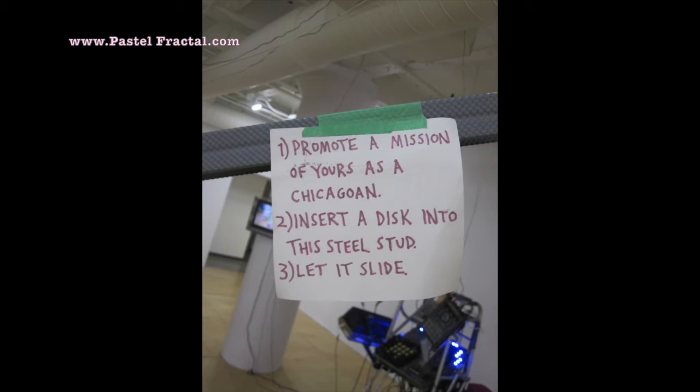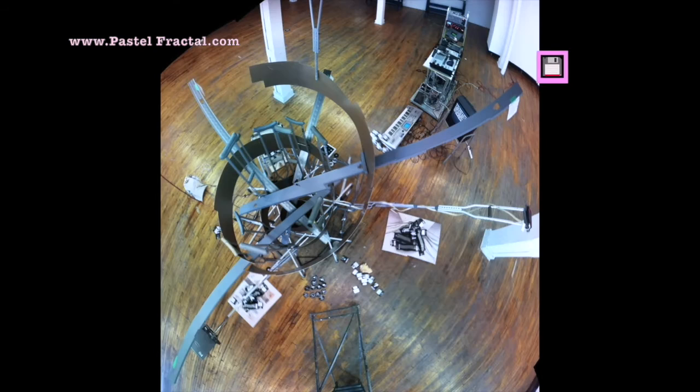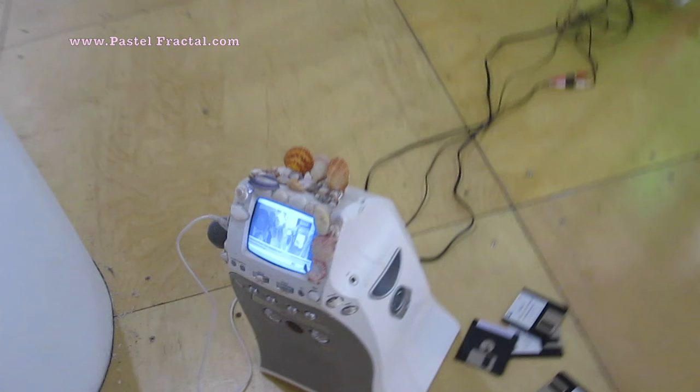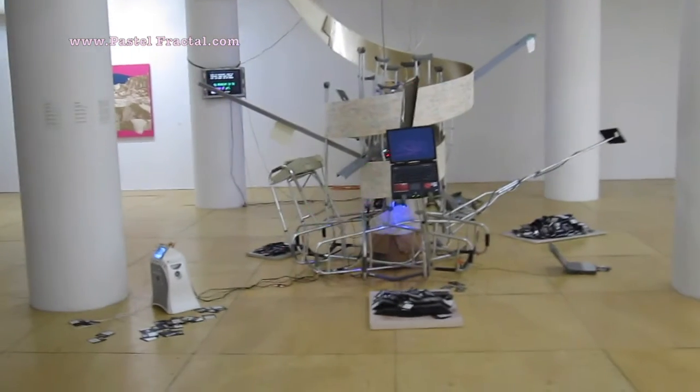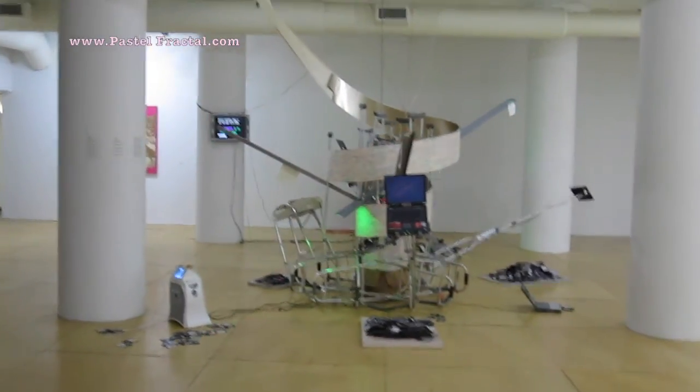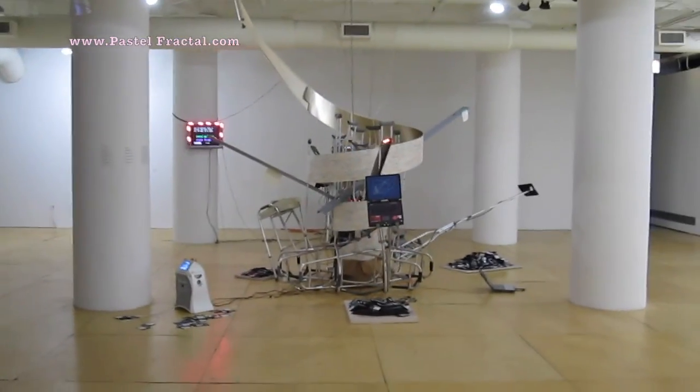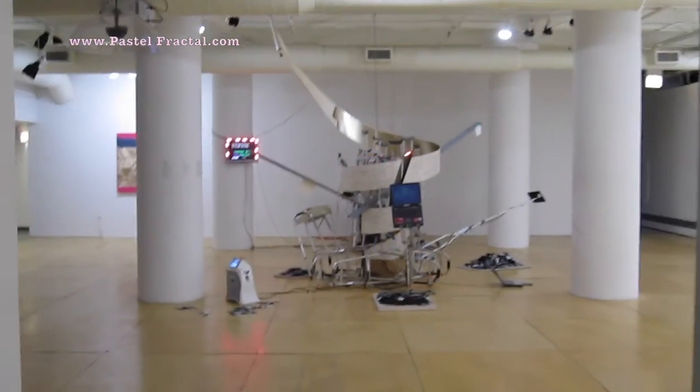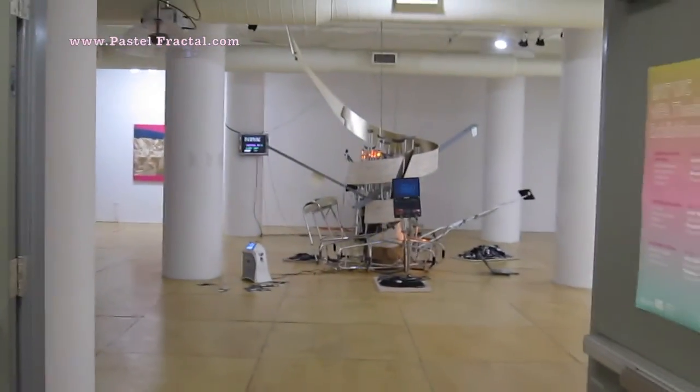They can use any app on the tablet to do this, and on the other side of the installation, where their discs drop out of the chute, there's a Bratz karaoke machine that the screen of the tablet is mirrored onto. This data is combined with the promote composition during Pastel Fractal's performance of wonders with mission statements of Chicagoans.